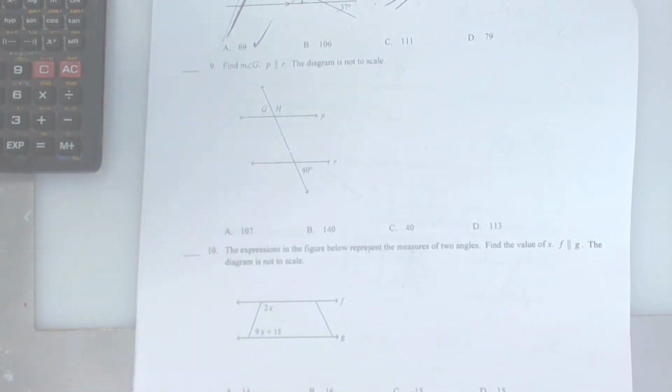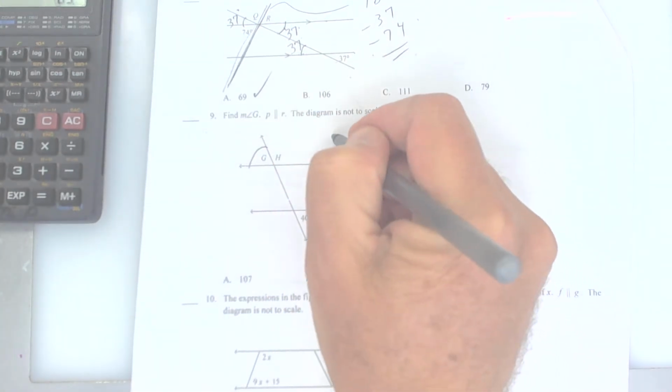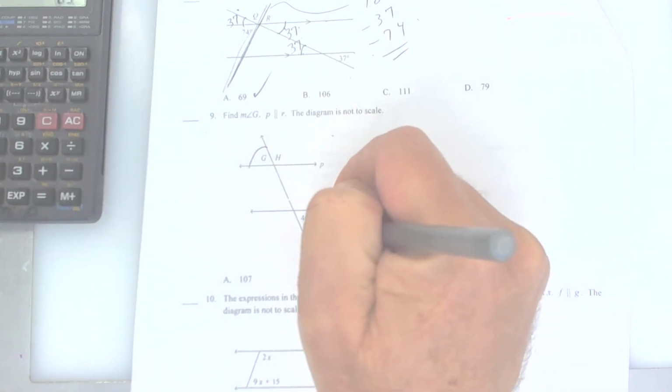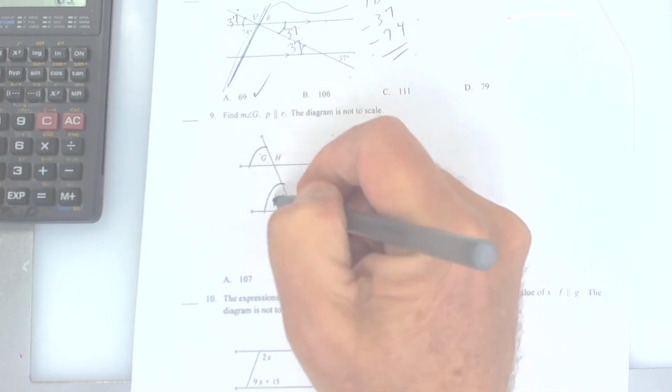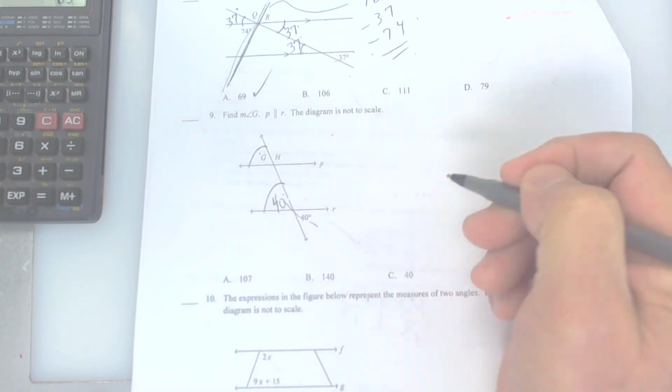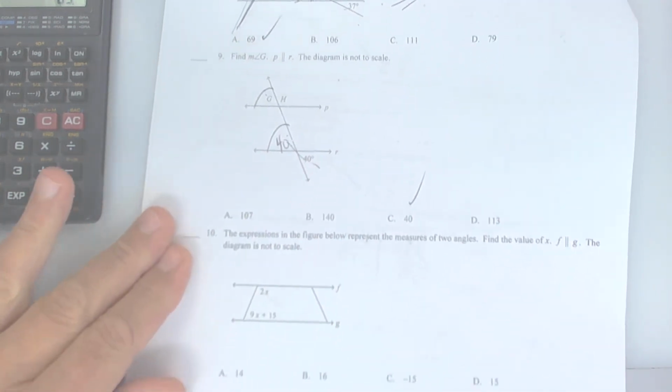Find the measure of angle G. Okay, let's take a look at angle G. G is this one. It tells you the lines are parallel. So this angle and this angle are vertical. So put 40 degrees, and then these are equal because it's corresponding. So it's got to be 40 degrees. Okay, vertical and then top, top.